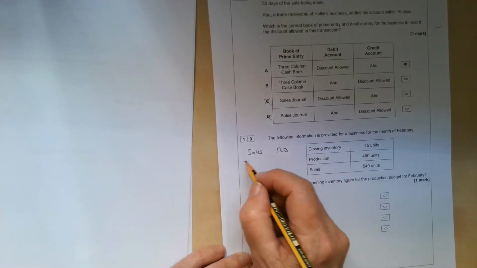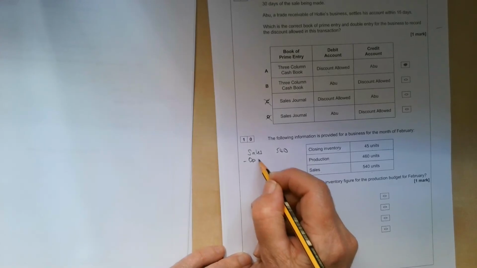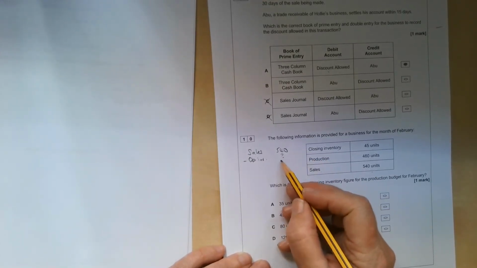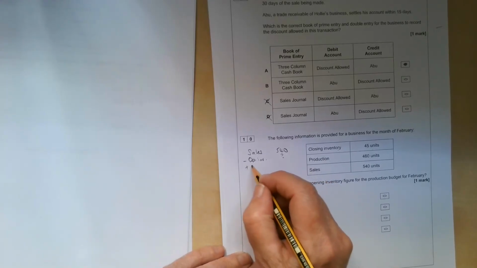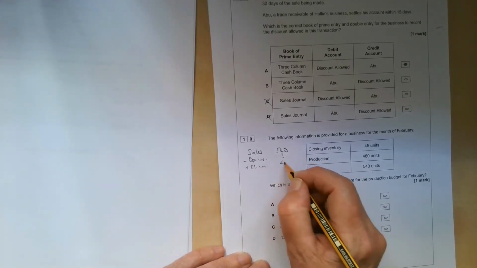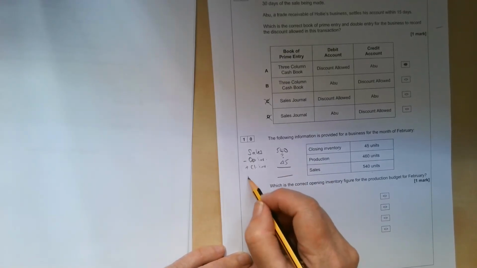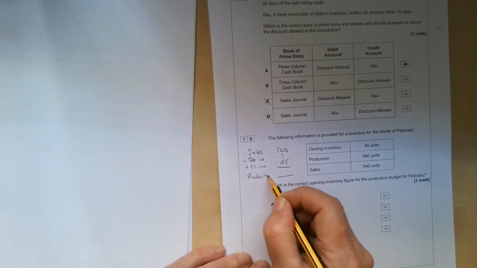So the sales units are 540. You deduct opening inventory. Okay, so we don't know what that figure is. Deduct opening inventory because you've already made that. You don't want to make it again, but you add closing inventory because you need to make sure that those units are in stock at the end. And that's going to tell you how many units you need to produce.